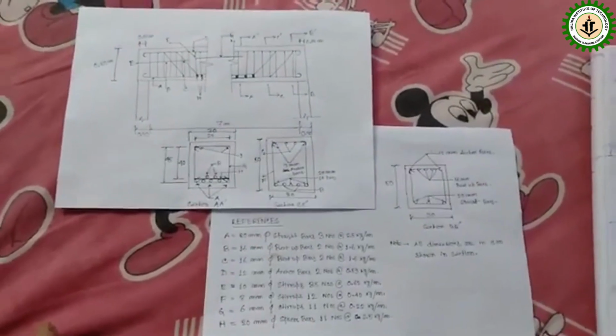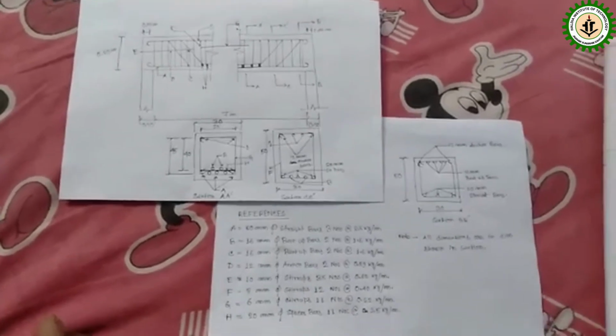And the fourth item is preparing the bar bending schedule, that is known as BBS, bar bending schedule. So these are the four items for which we have to determine the quantities from this plan and section.